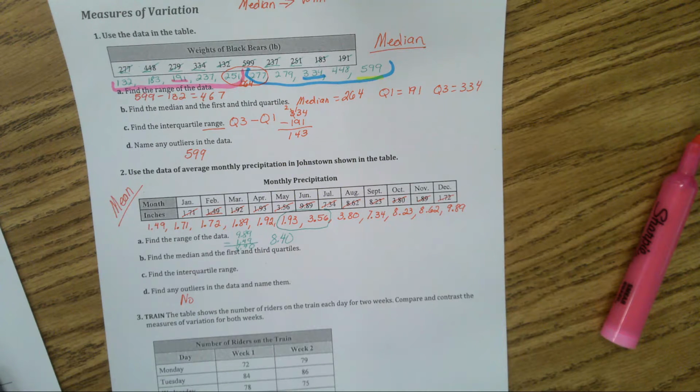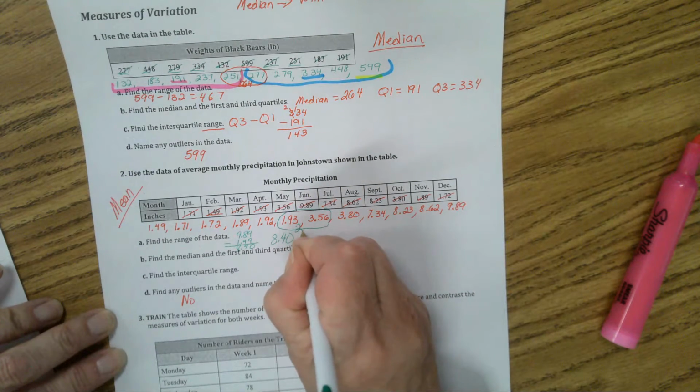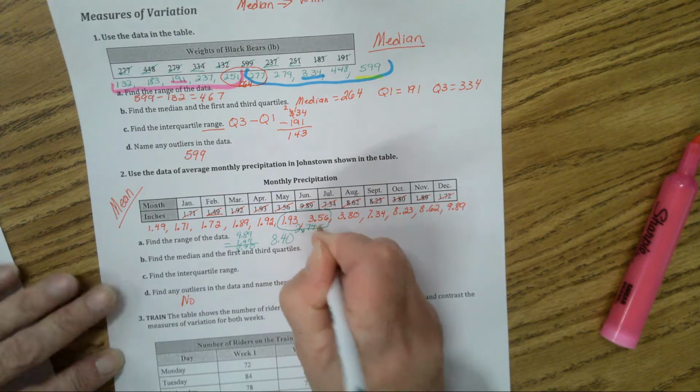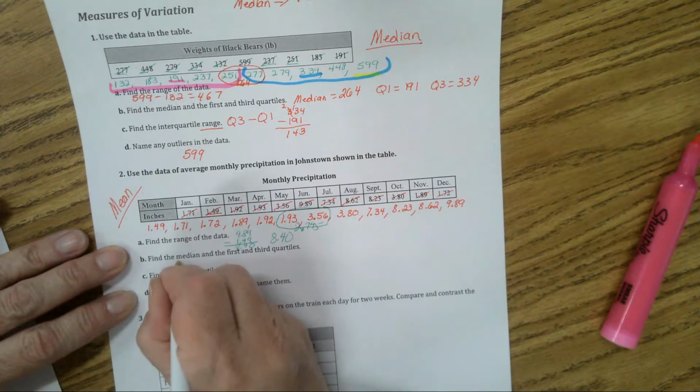Did you get 2.745? What did you get? Here, just get this one. Did anyone get 2.745? Okay, good. It looks like it would fit. 2.745 is the median.